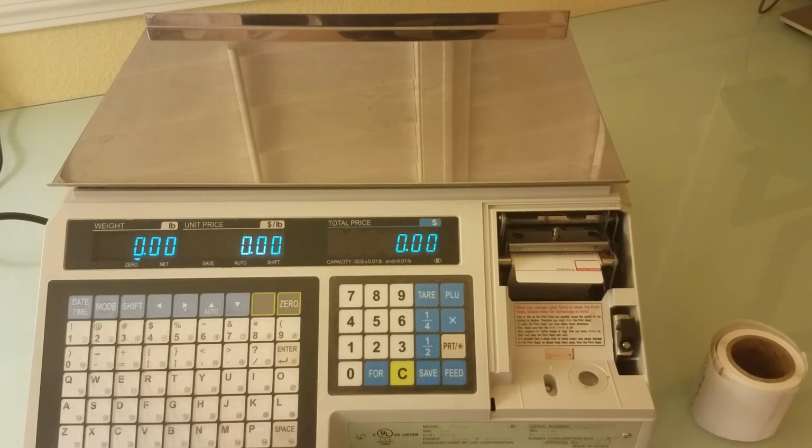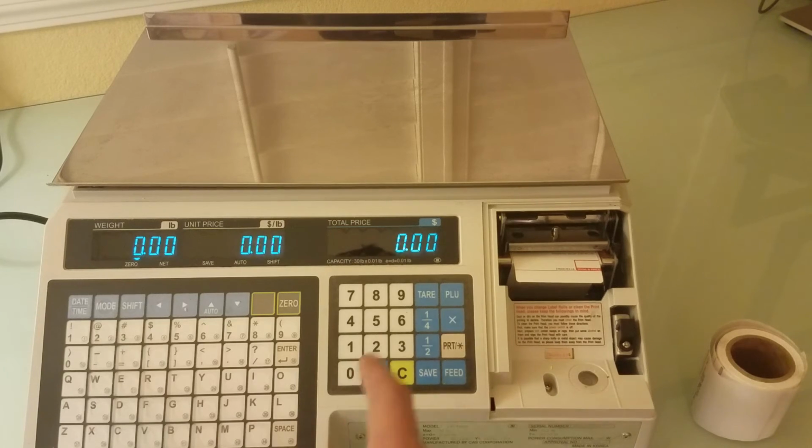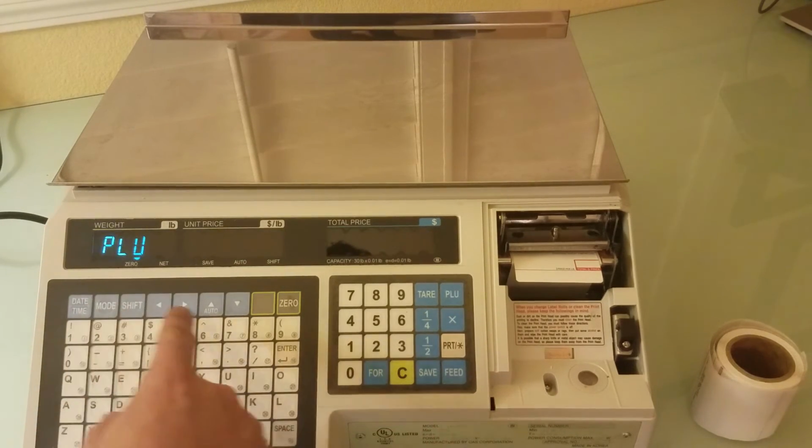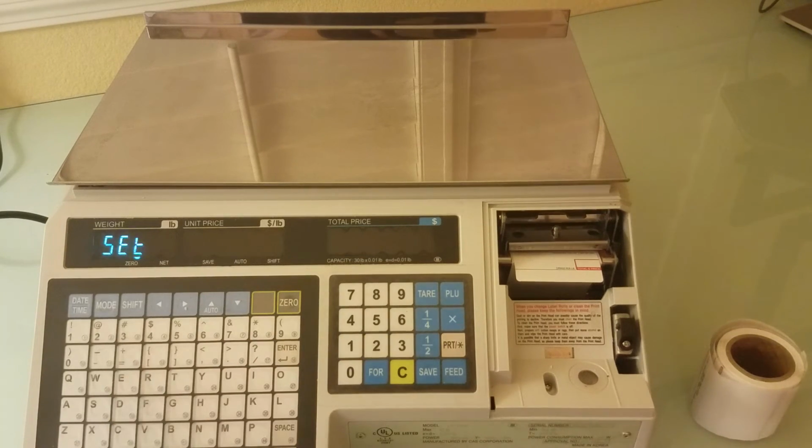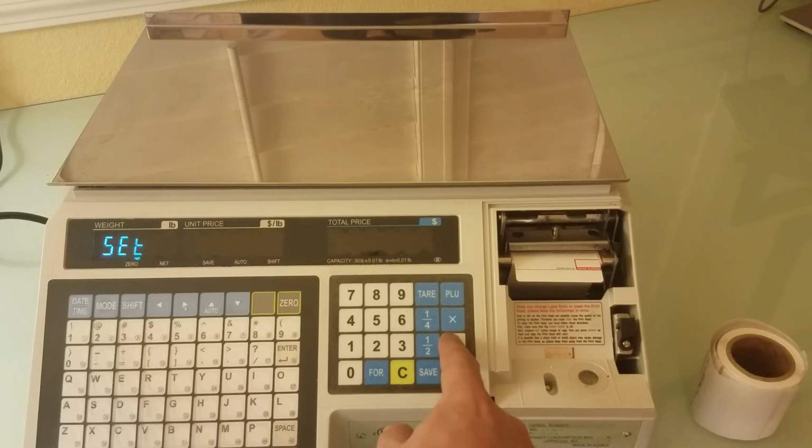Program mode, press 1 key. So we're going to press 1, mode, and then go down 5 times, 1, 2, 3, 4, 5, and we're on set. Then the weight display shows set. Great. Press print key. Alright.